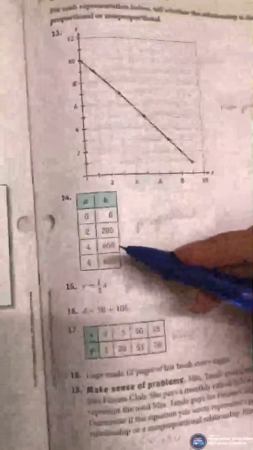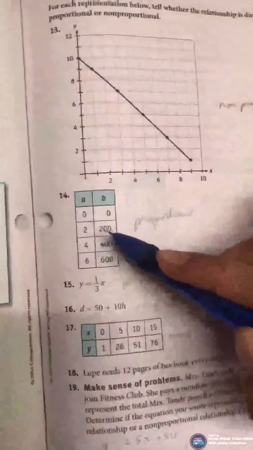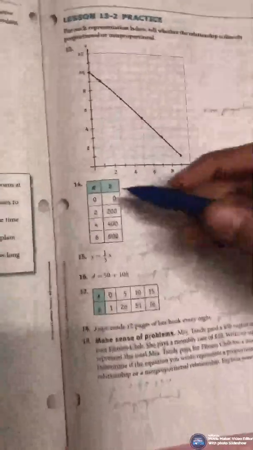So let's go to 14. Let's see the y-intercept. The y-intercept is 0, 0, and it's increasing at a constant rate. So it is proportional because if you double x, you also double y. Because 4 is a double of 2, and 400 is a double of 200. So this is proportional.